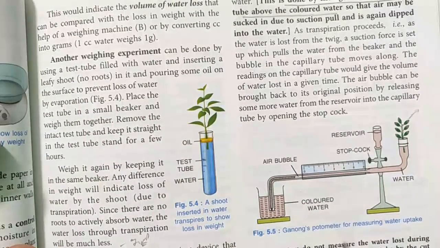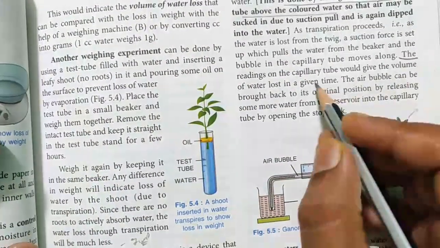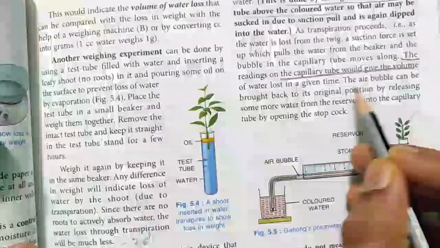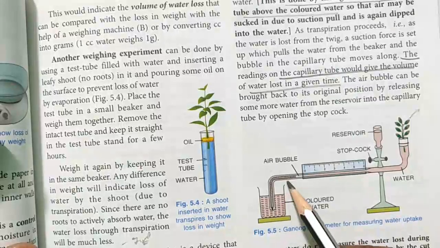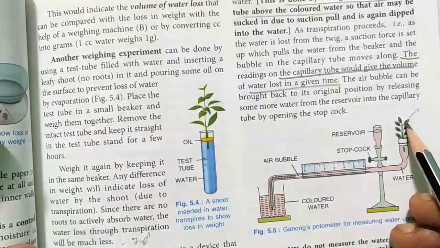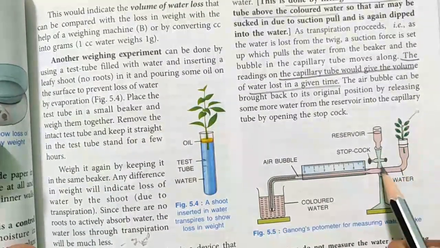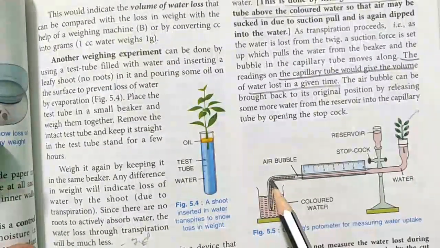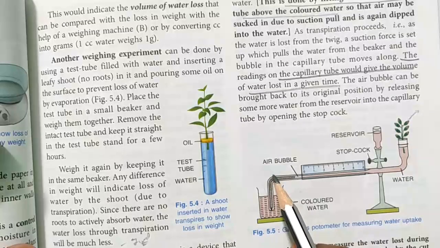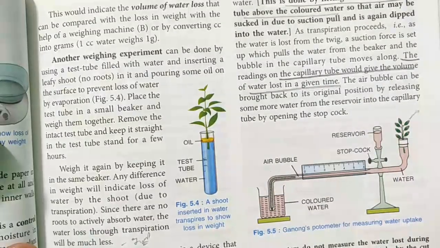So here is one line you have to remember: the reading on the capillary tube gives the volume of the water lost in a given time. That means the amount of water which is lost by the leaves is always equal to the amount of water which is absorbed, or taken in, by this capillary tube.